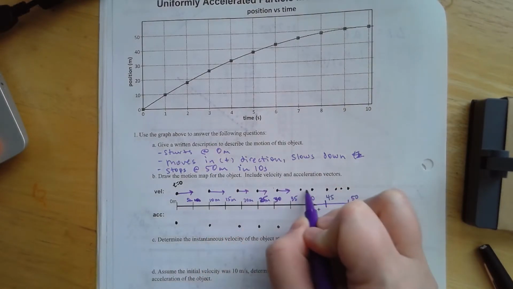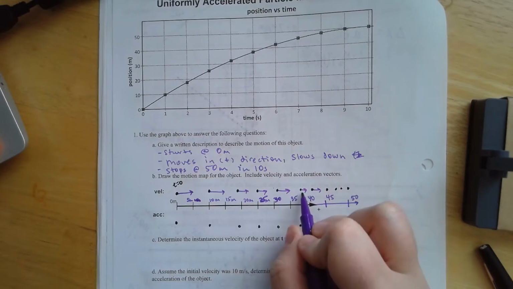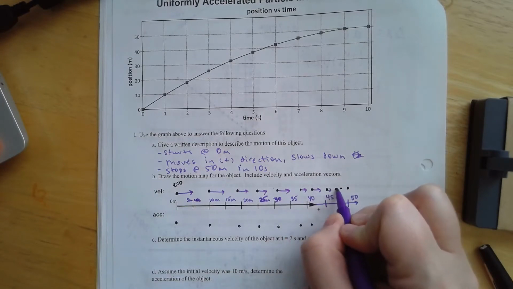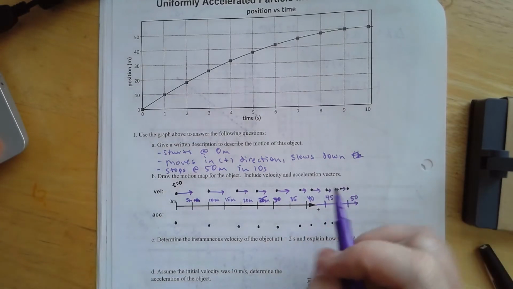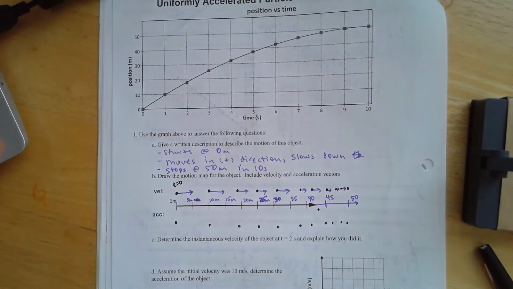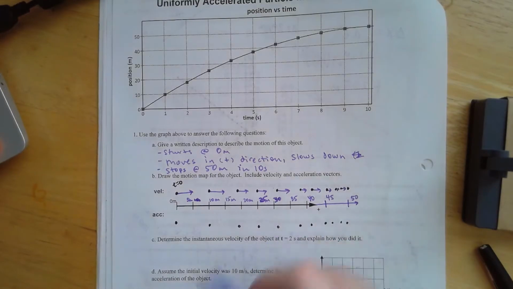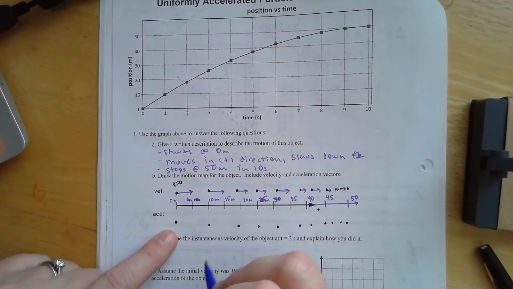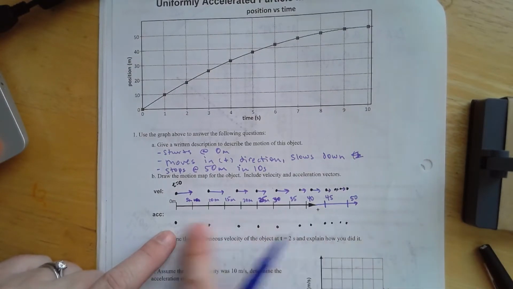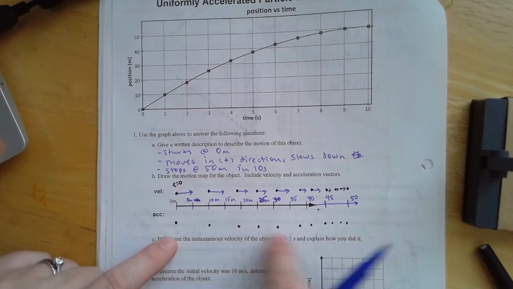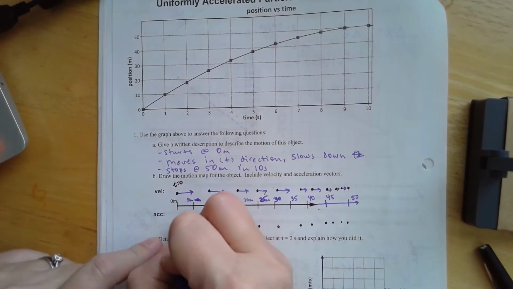For acceleration, I want to look at how those arrows are changing and draw arrows in response to that. And so what it looks like is happening is that these arrows are getting shorter. So if they're getting shorter, it's like I'm adding the length of an arrow that's pointing in the opposite direction. And we know that our unit is about constant acceleration. So no matter what happens with these, they should always be similar lengths just because of what unit we're in.